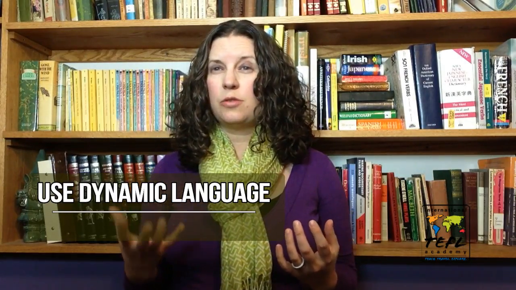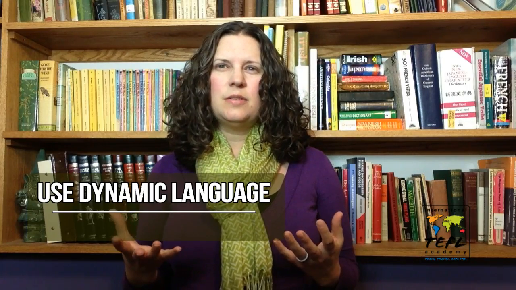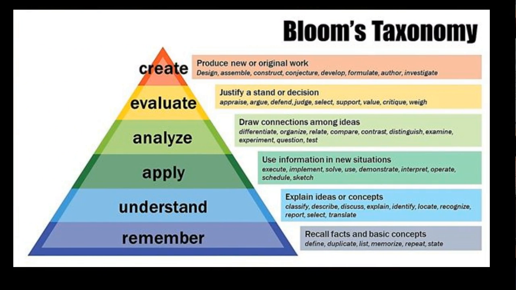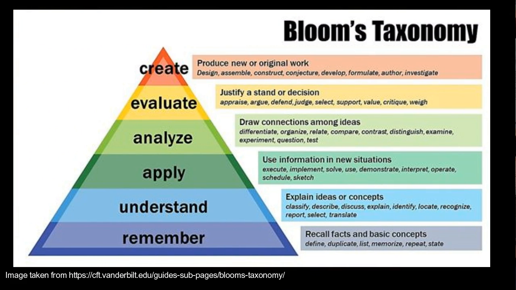And the third thing I want you to think about when writing your objectives or aims for your lesson is to include dynamic or descriptive language. One way to do that is to look at this image of Bloom's taxonomy. We have a pyramid that shows concrete learning at the bottom and more abstract types of learning towards the top. This image also includes a lot of different types of verbs you can use in your objectives when you're writing.